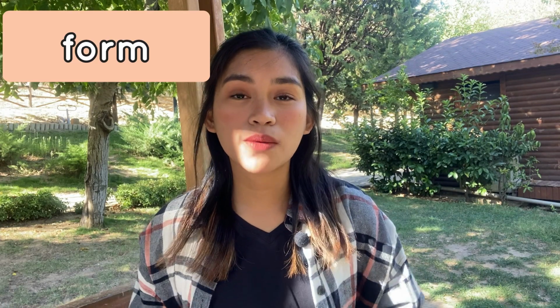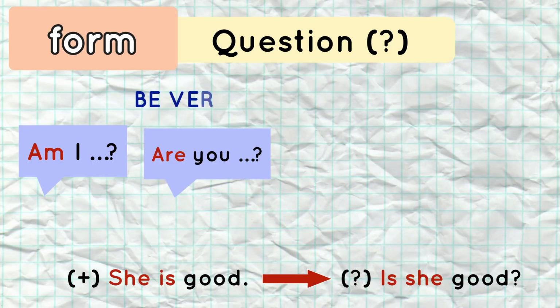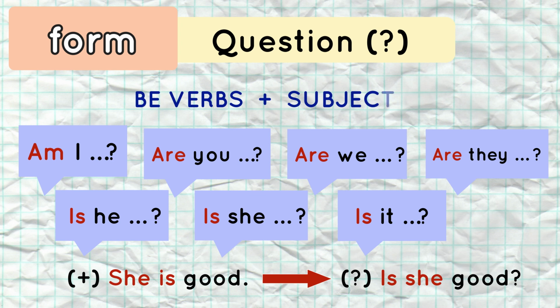And it also comes in question form. You just need to switch the subject and the am, is, are, or the be verb. So the form for question could be verbs plus subject and complement and a question mark.